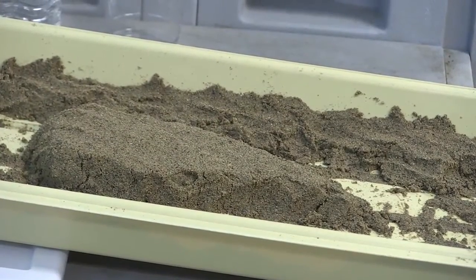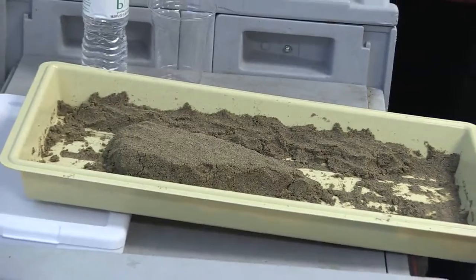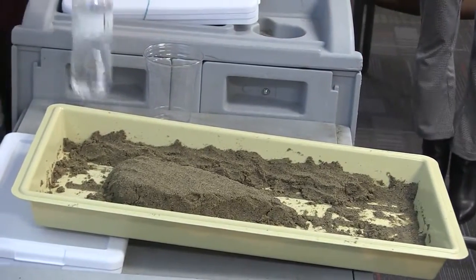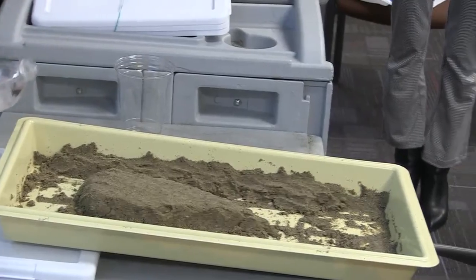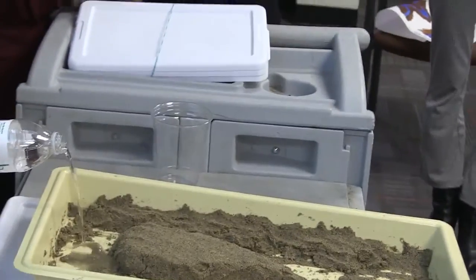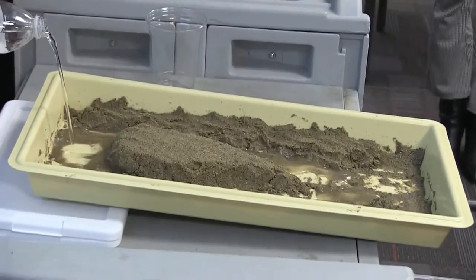And then, Kiera, would you come and add water to our model? And as Kiera is adding water to our model, pay careful attention to how the land is interacting with the water.